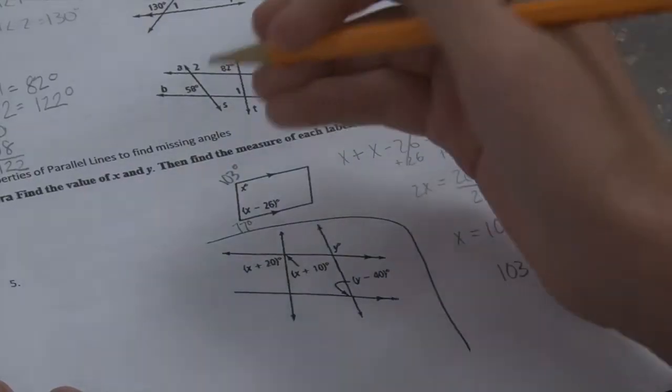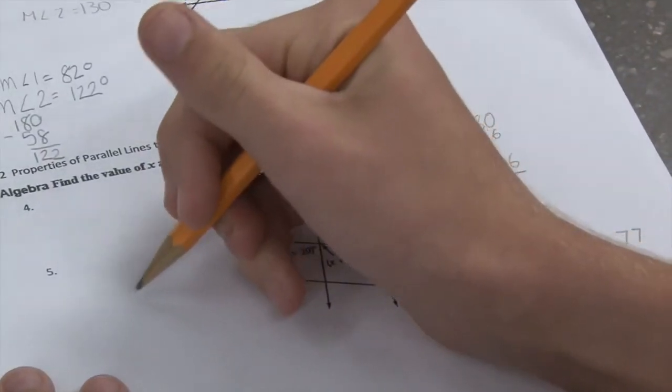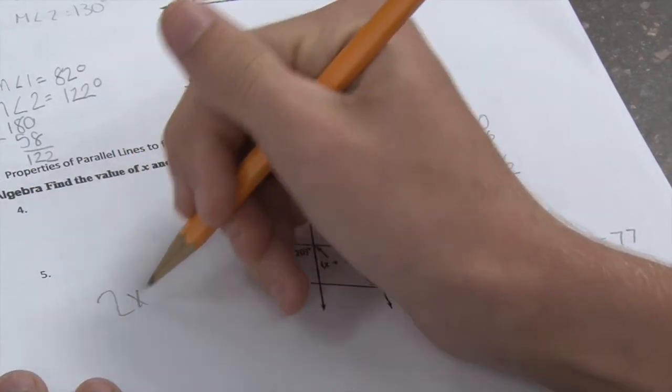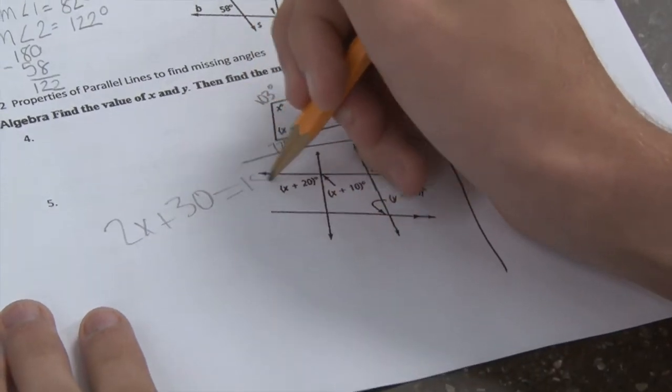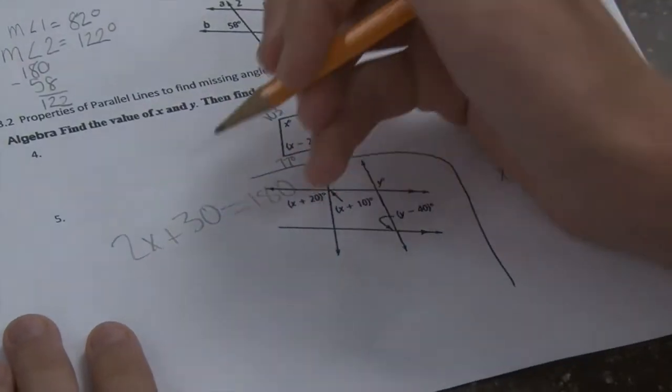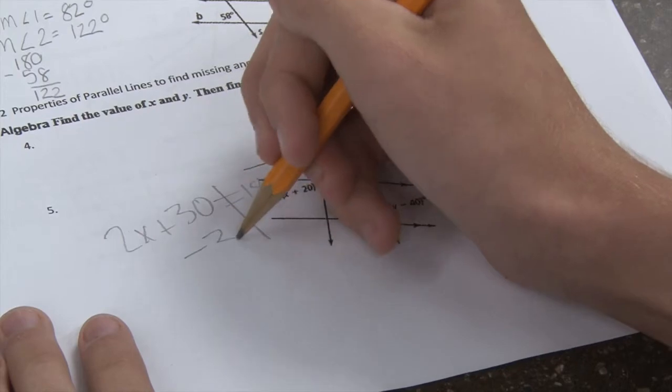This is number 5. We're adding the x's together because they're supplementary, and we set them equal to 180. And then you solve.